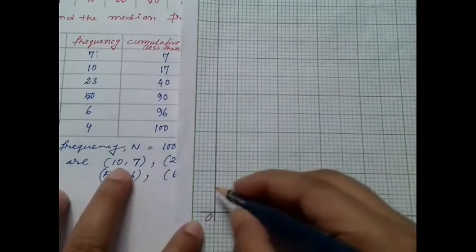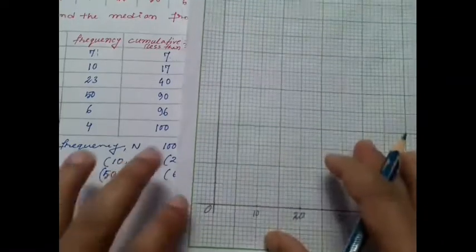Along the y-axis we take the cumulative frequency. As we take the side of one small square as 2 units, this one is 2, 4, 6, 8, 10.